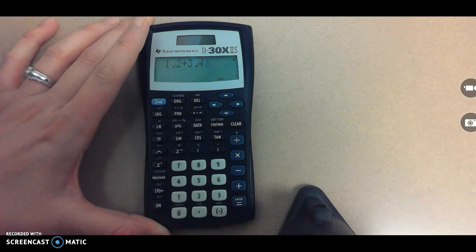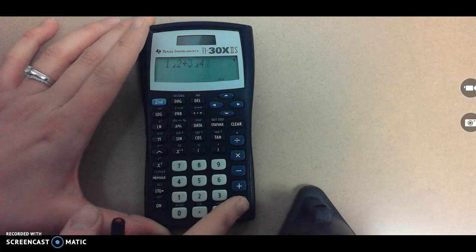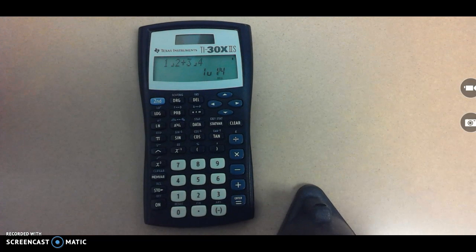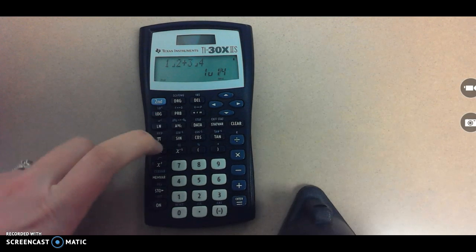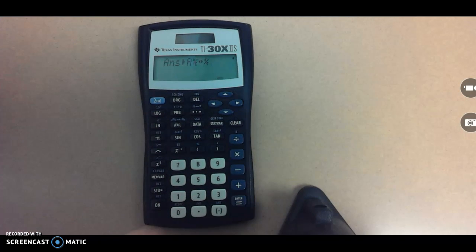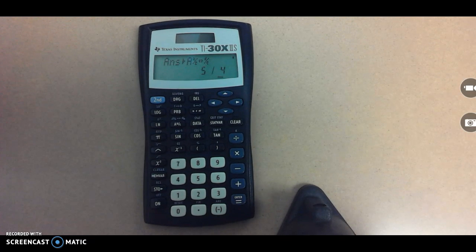It was 1/2 plus 3/4, right? Hit enter, and it tells you 1 1/4. Now, the problem is we don't want mixed numbers, we want an improper fraction. Right above your fraction button is the option to change it from mixed number to improper fraction. So, second, fraction button, enter, and it tells you that the fraction is 5/4. If you have a scientific calculator different from this one and you'd like me to help you learn how to do fractions on your calculator, please let me know. I would be happy to help you with that.